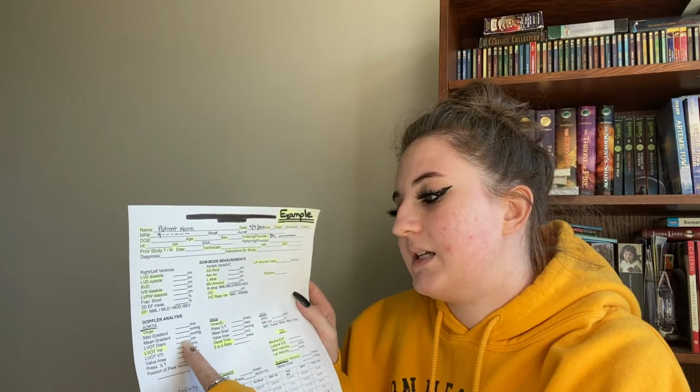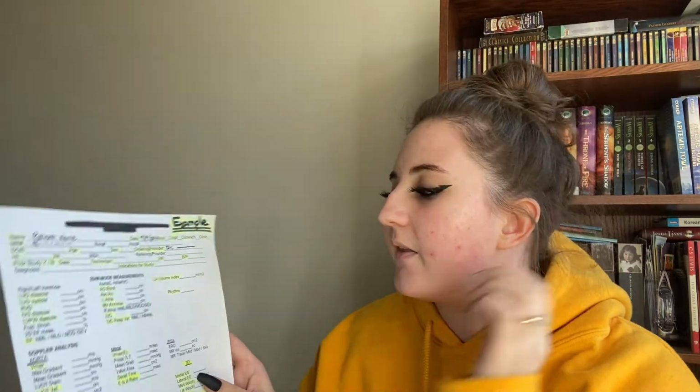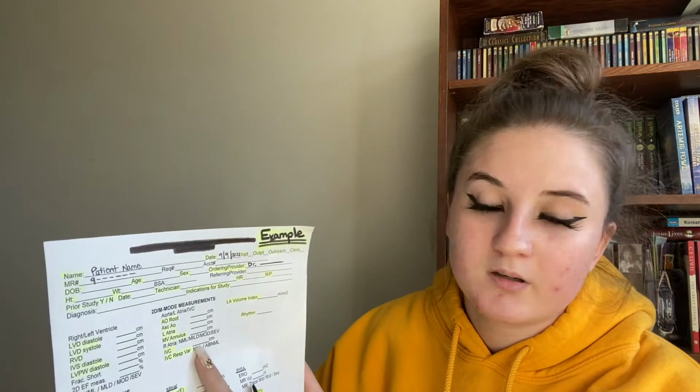So then after that, this whole section is good. Then usually your LVOT diameter, I forgot to highlight that one, goes down there. And then I think sometimes my IVC goes in there as well.